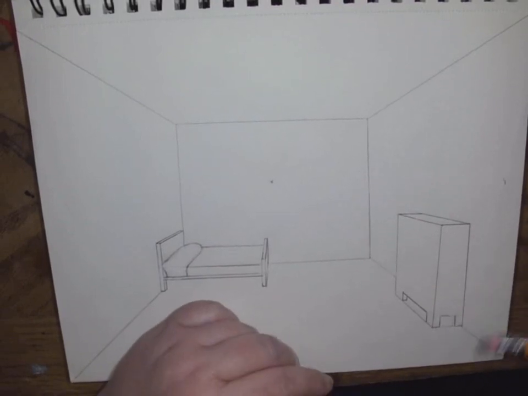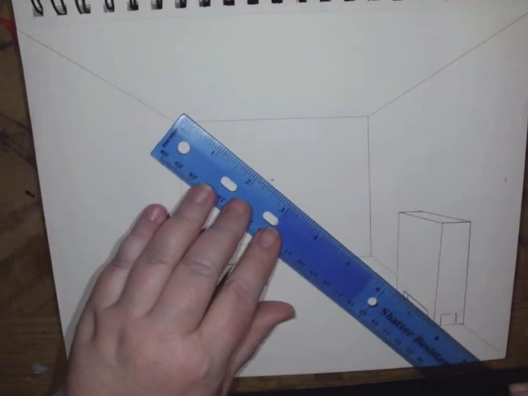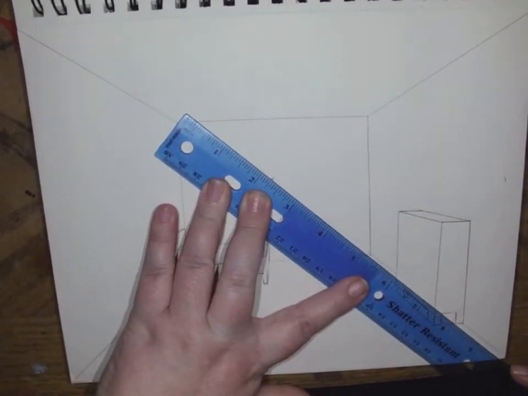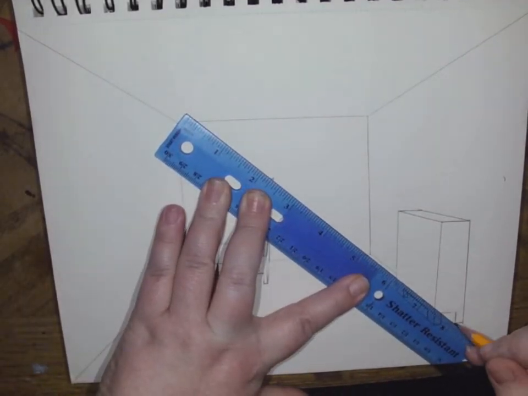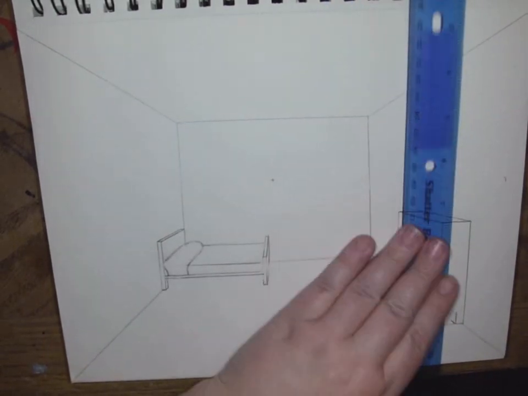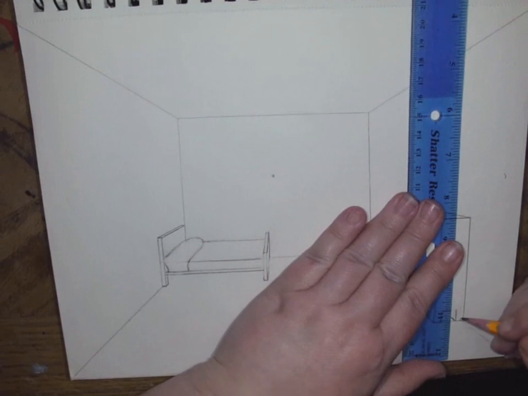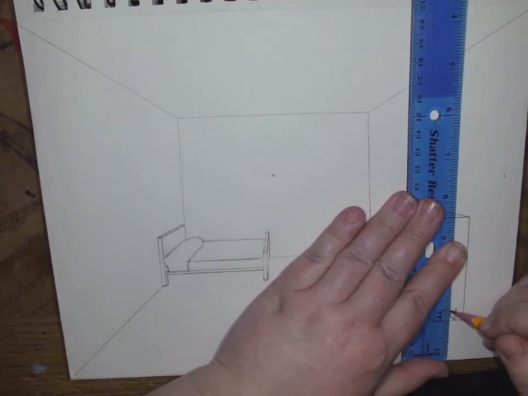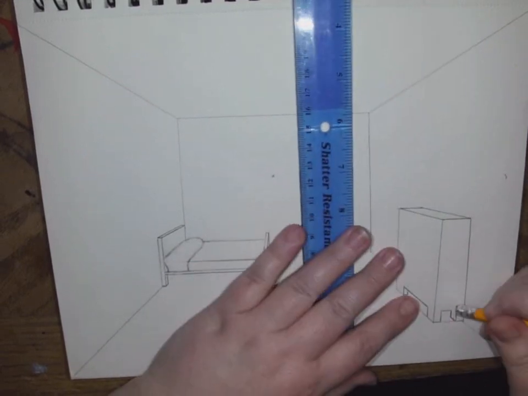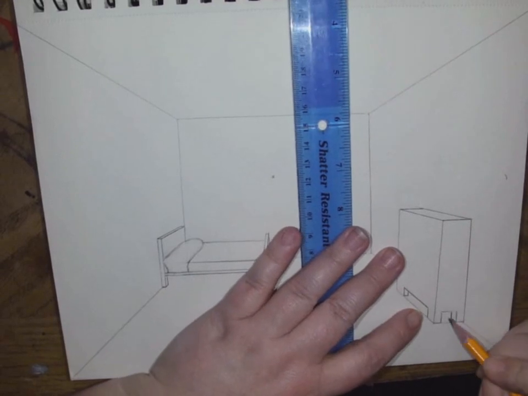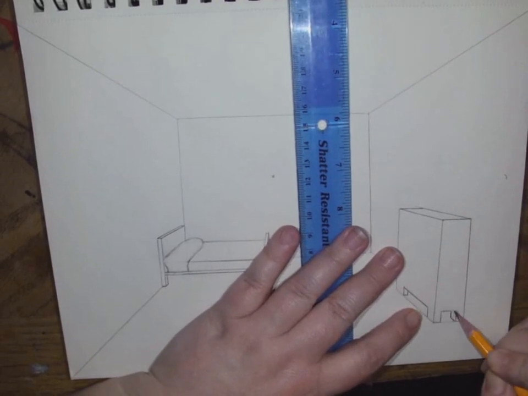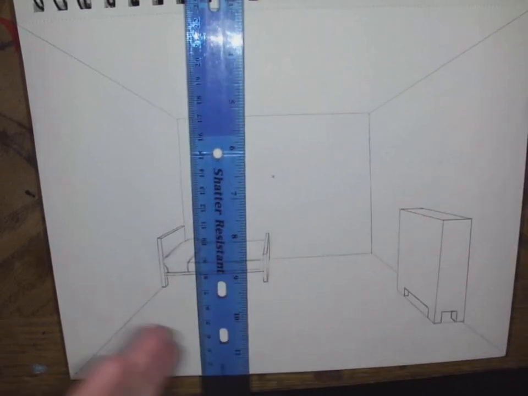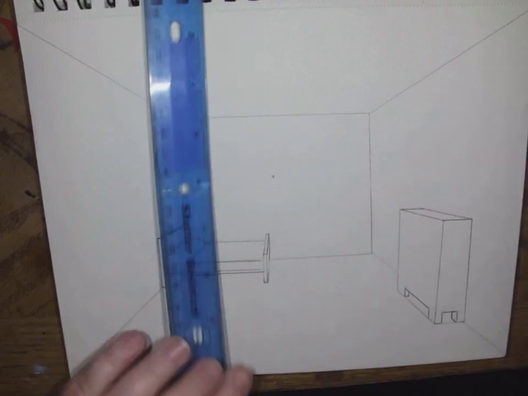Alright, so the thing that's missing here is you're going to be able to see that side of this leg. So you want to go back to the vanishing point to get this angle, and then it's going to be straight up and down to end that leg. Okay, so let me darken this back up because it got erased. Alright, so now it's starting to look more like a dresser and less like a box.